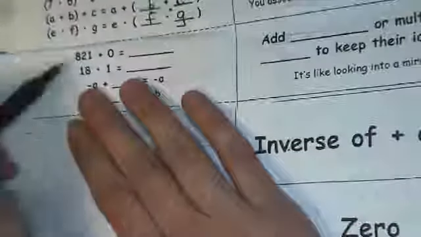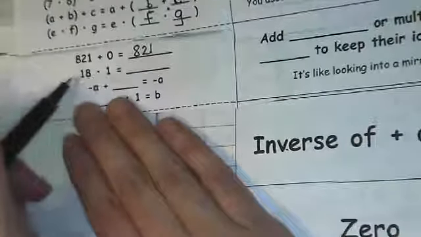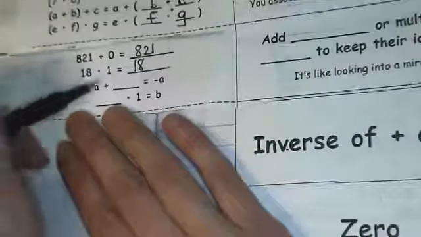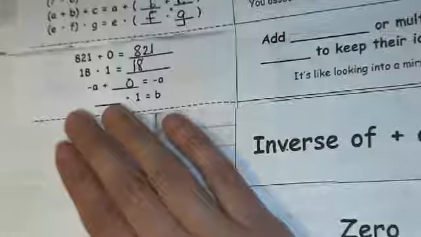So with addition, if I look at the examples, if I add 0 to 821, I'm going to get the same thing. If I multiply 18 by 1, I'm going to get the same thing. If I do negative a plus 0, I get the same thing, negative a. If I multiply b by 1, b times 1 is b.